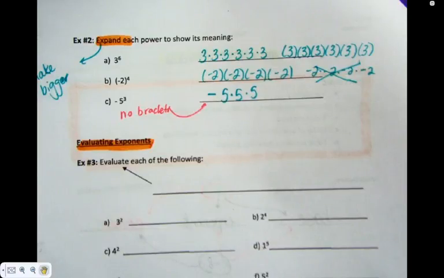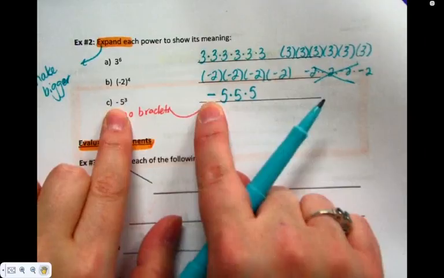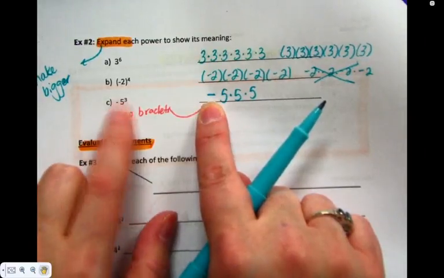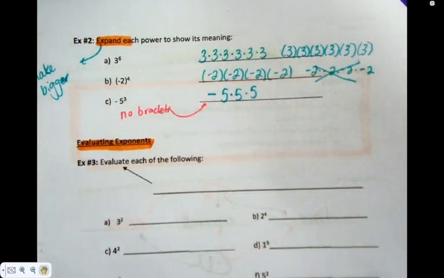Thumbs up. Get it? Kind of get it? Don't get it? Put them really high so I can see. Letter C. All I did was write that negative in front one time, because there's no brackets there. So 1 times negative and then 5 times 5 times 5.